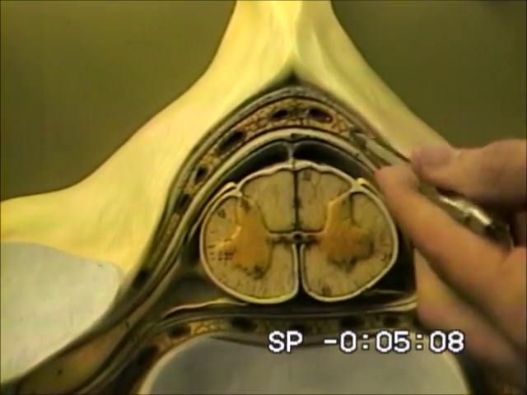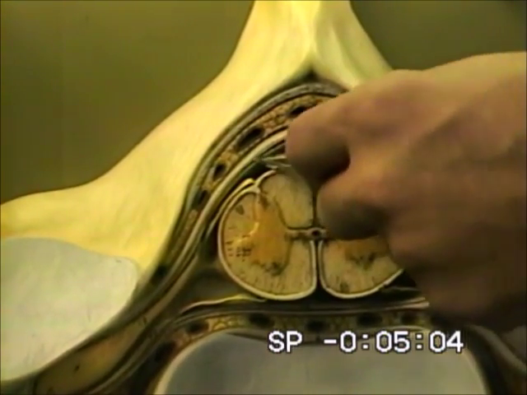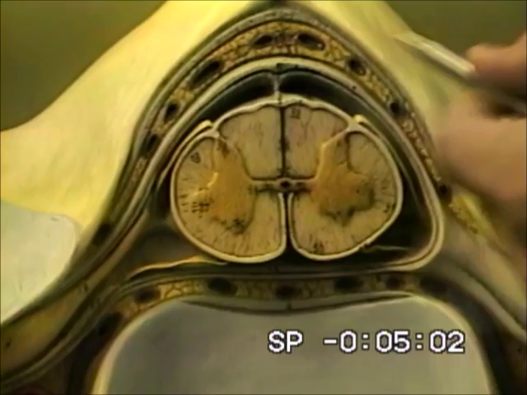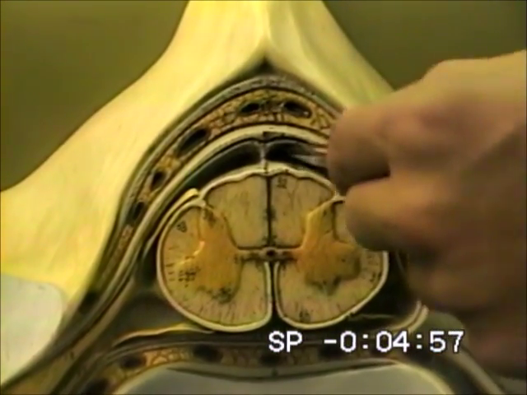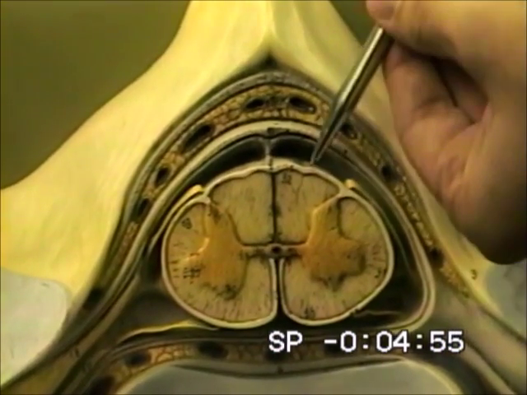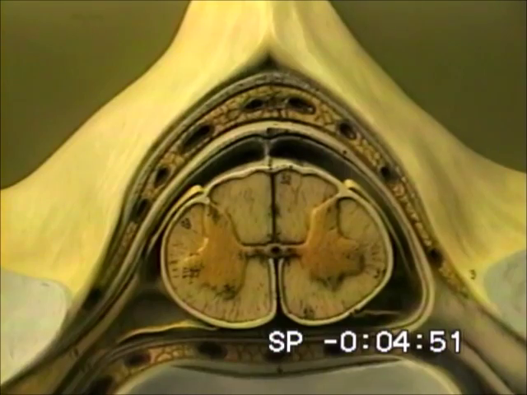You have the subdural space right here in this groove, squeezed right in between the dura and the arachnoid. Then you have the subarachnoid space, and then the pia mater, which surrounds the spinal cord.